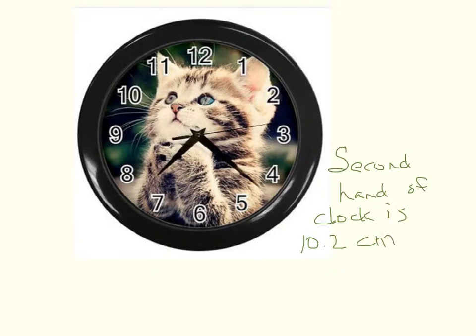So how does that relate to the circle? If it's the second hand of the clock, would that be the radius that we might want to use? Yes. Okay. So the second hand of the clock is 10.2 centimeters. We want to find the linear speed as it passes around the face of the clock.